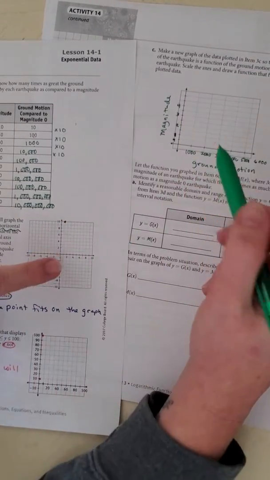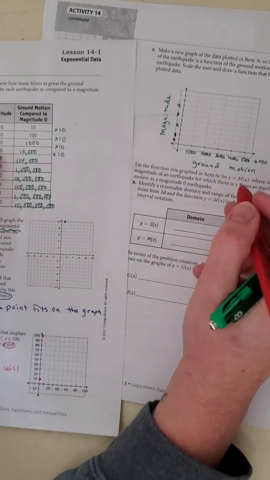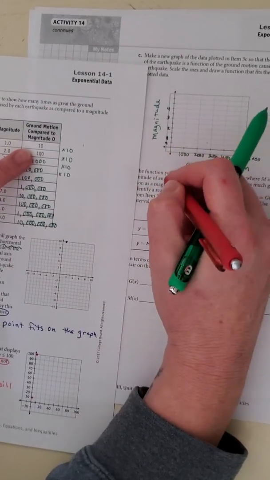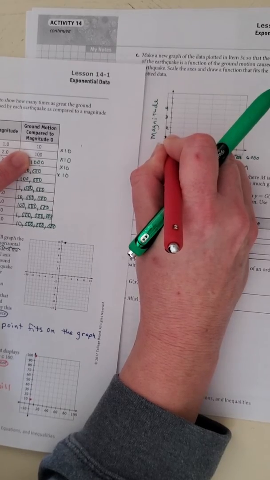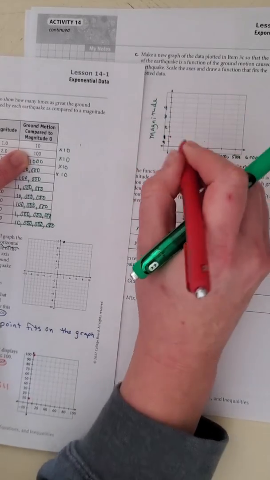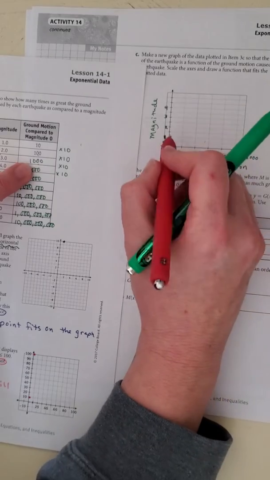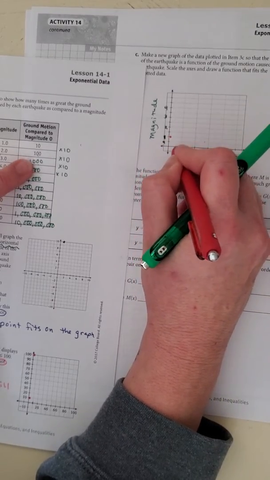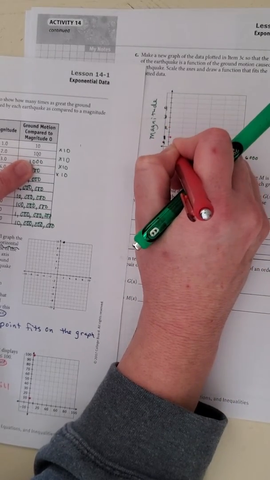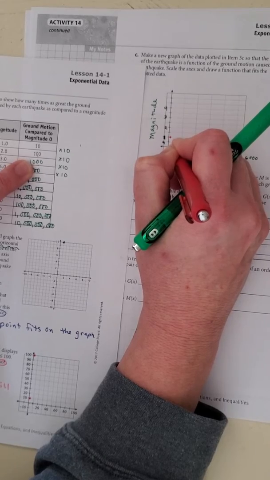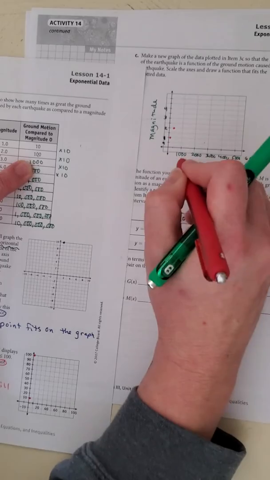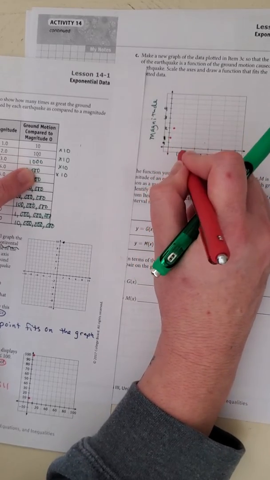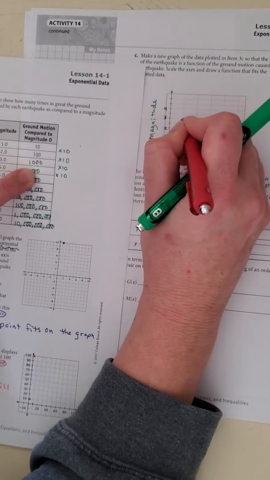All right, so when my ground motion is 10, my magnitude is 1, so that's going to be right here, really close to the axis. And then when my ground motion is 100, my magnitude is 2. When my ground motion is 1,000, my magnitude is 3.